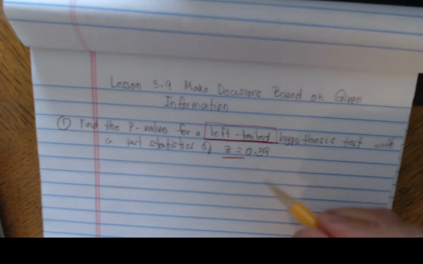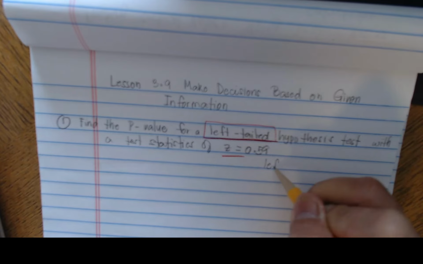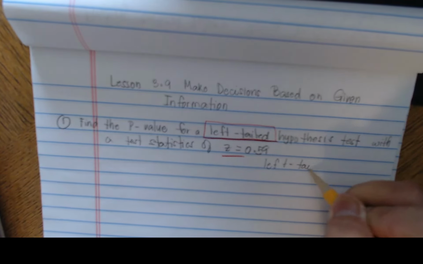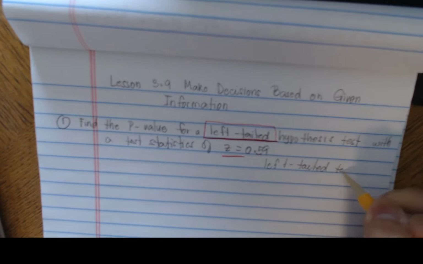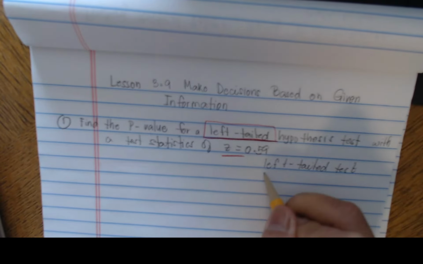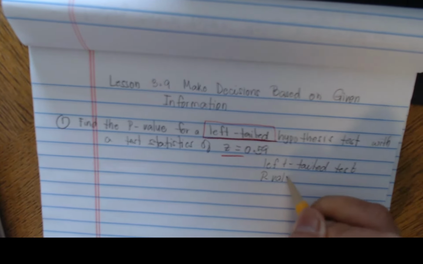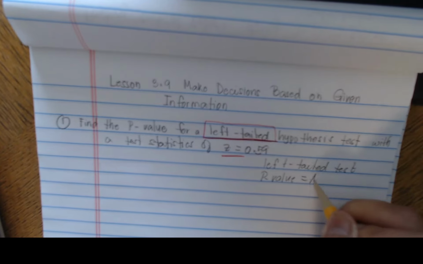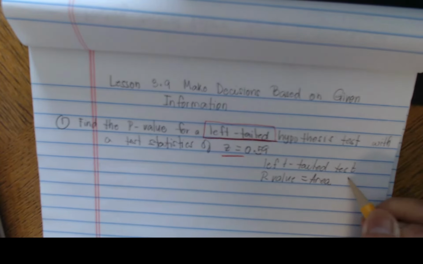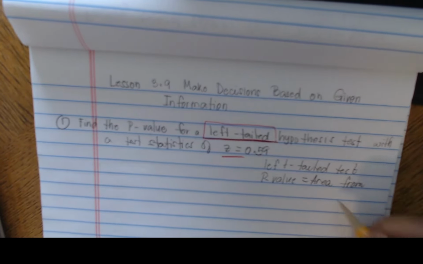So that's our value, 0.7224. So it means that we're going to do the left tail test, and we will be looking at the phi value, meaning the area from the table.